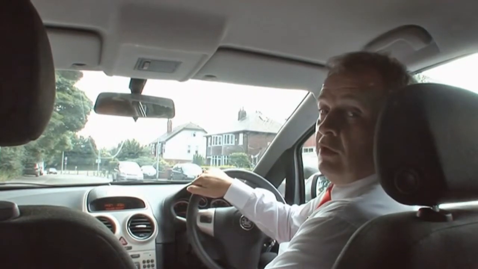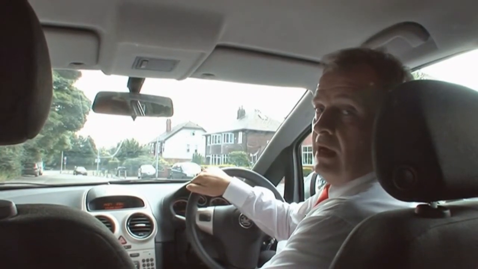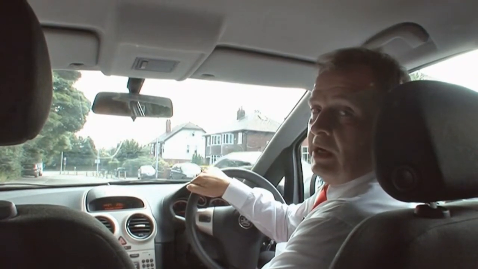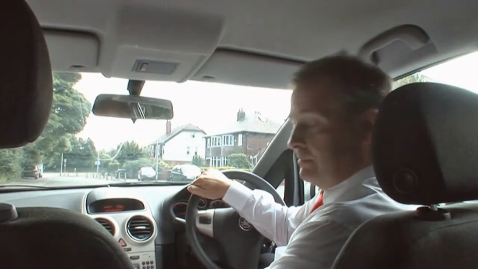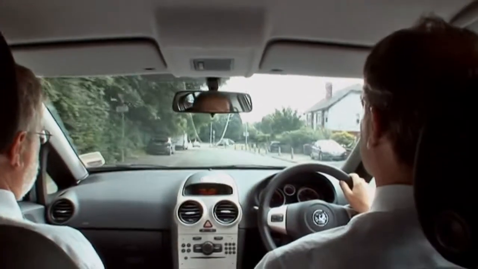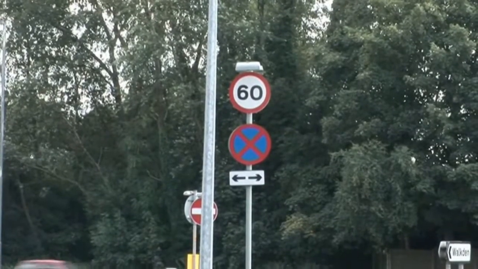We're now going to be looking at another speed fault. Again, I'm going to show the incorrect way, but because of the circumstances, I'll also then show you the correct way. I'd like you to be looking well ahead now, and we can see that the speed limit of the road I'm about to join is 60 miles an hour.